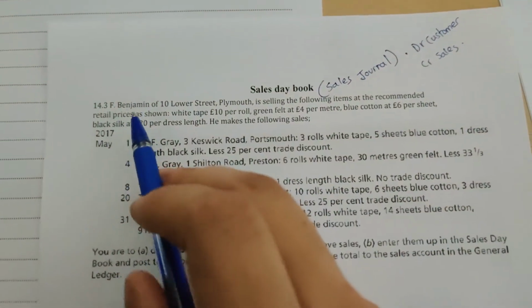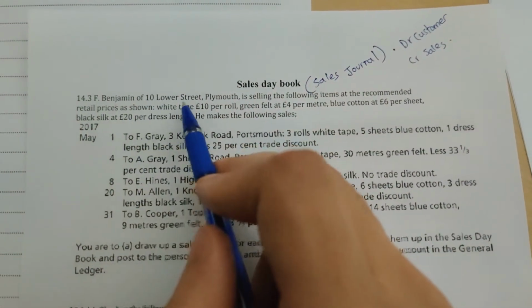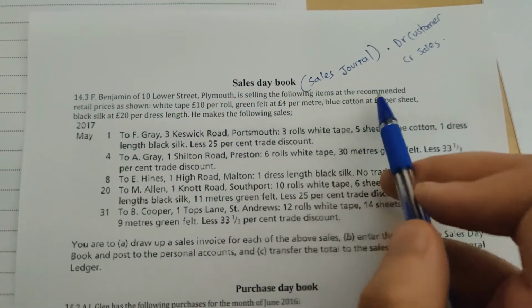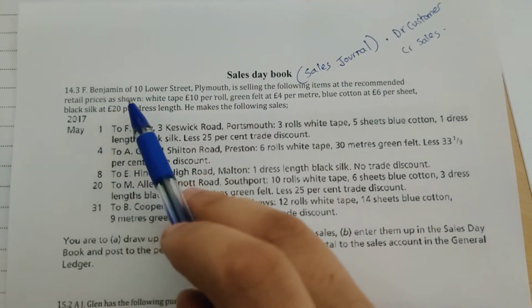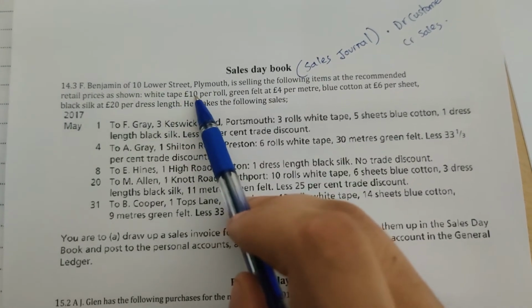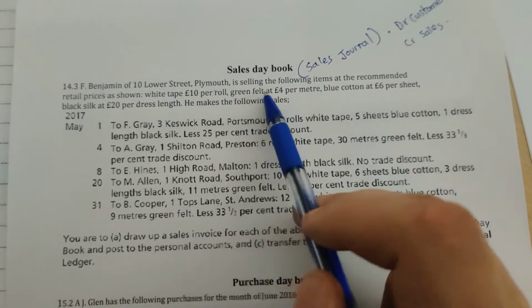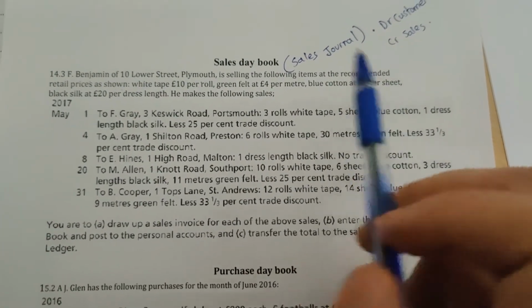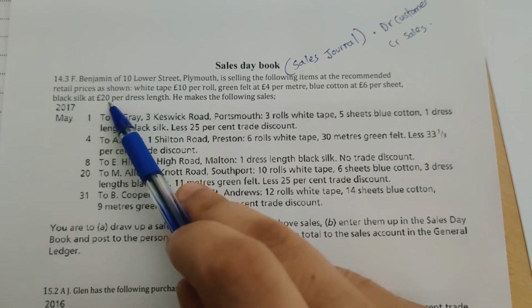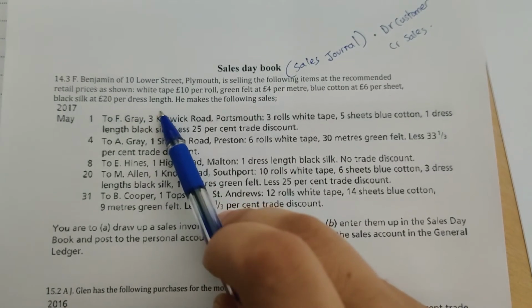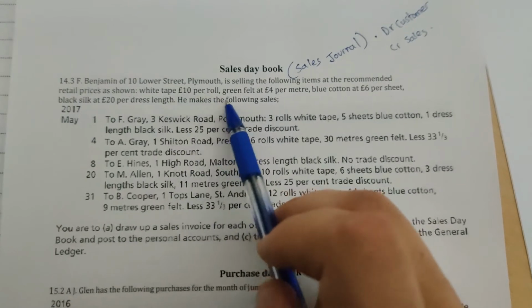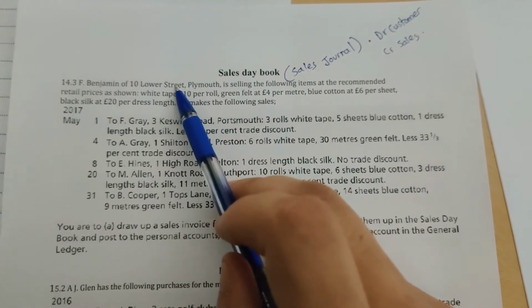So reading the question is really important. F. Benjamin of 10 Lower Street, Plymouth, this is the address, is selling the following items at the recommended retail prices as shown. So white tape, £10 per roll, green felt at £4 per meter, blue cotton at £6 per sheet, black silk at £20 per dress length. So this guy sells different kinds of goods at different prices. Nothing so important here. This is the address.